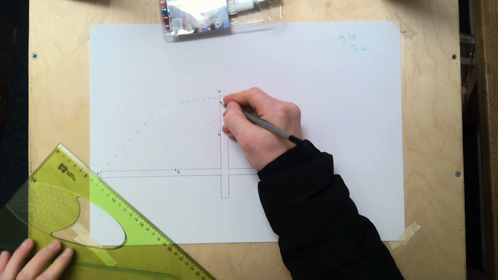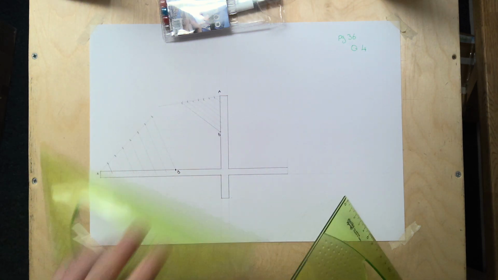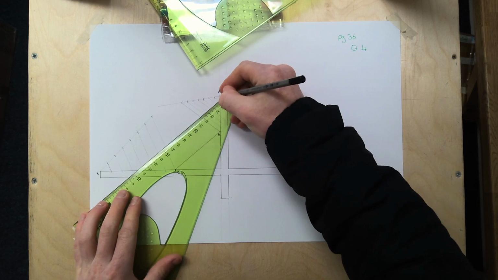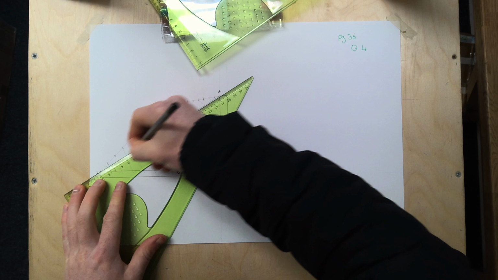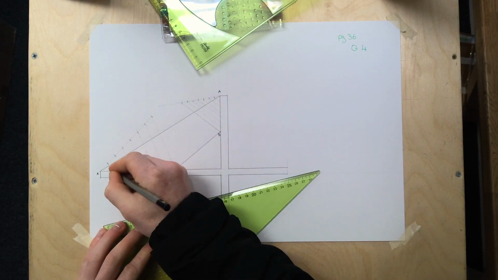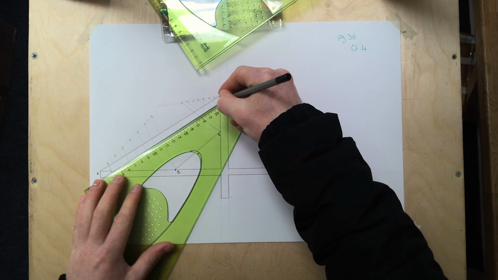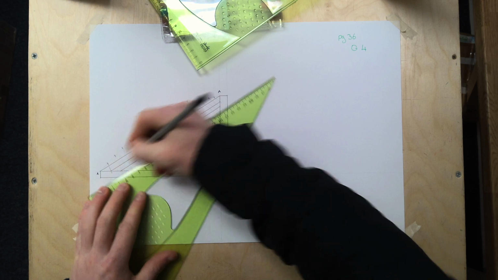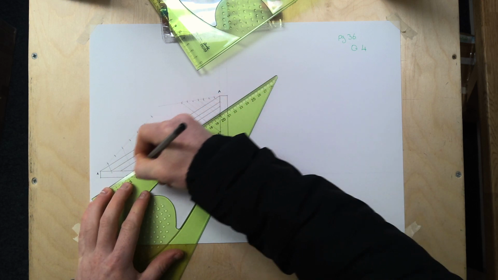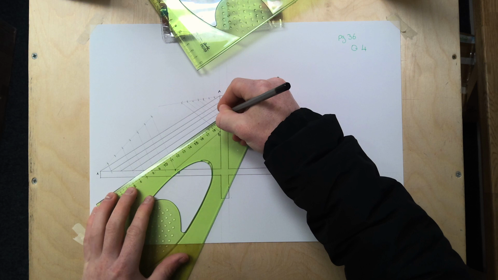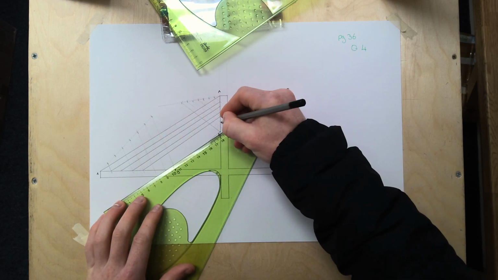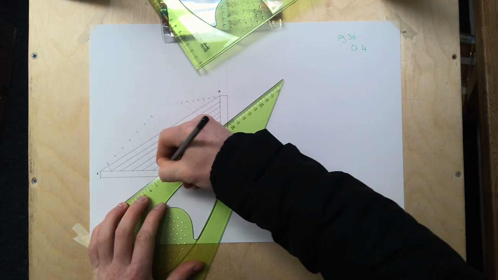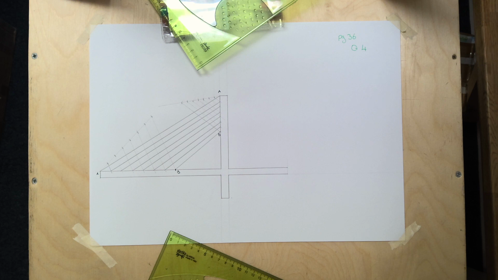Now where these lines cross correspond with where these lines cross down the bottom. So I can just join these in. So B goes to B. A is going to A. And then you can just join in your one. So my second one here is going to my second one up here. Third to third. Fourth to fourth, and so on. Yeah, so that's one side of it done.